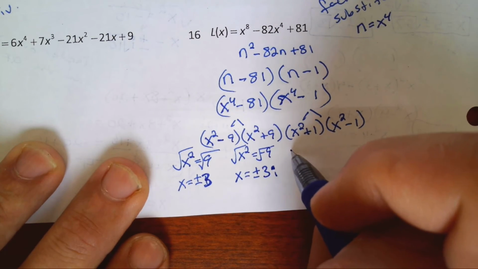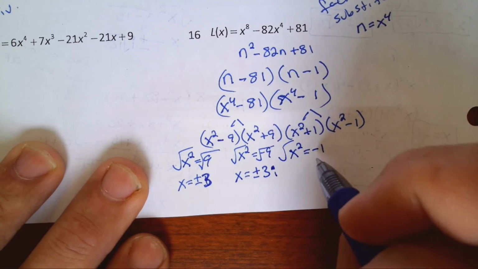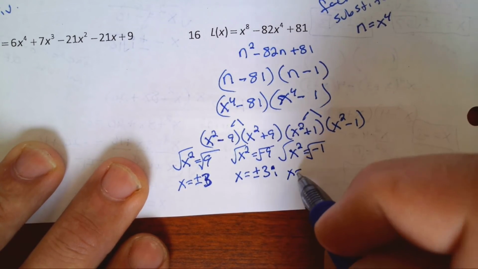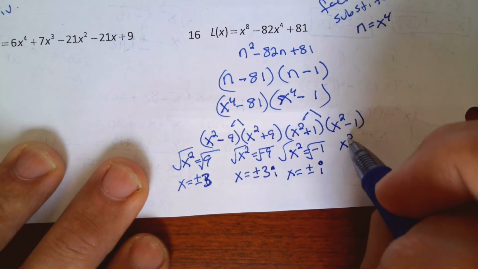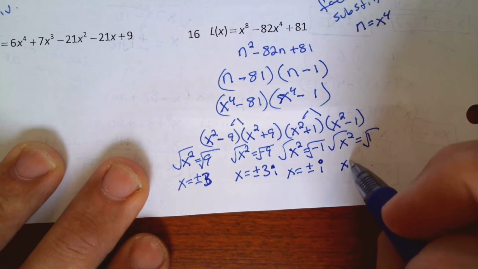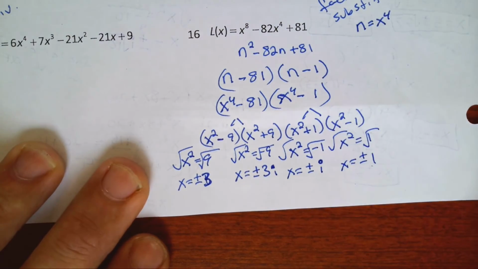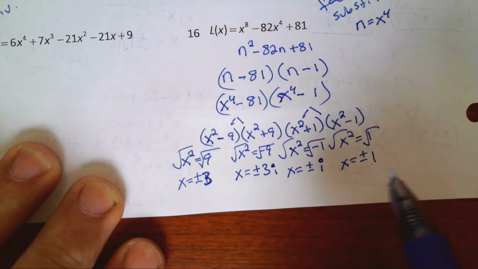Same thing here. This is x squared equals negative 1, square root, x equals plus or minus i. And then here, x squared equals 1, and then you get x equals plus or minus 1. So, there are 8 solutions that we needed.